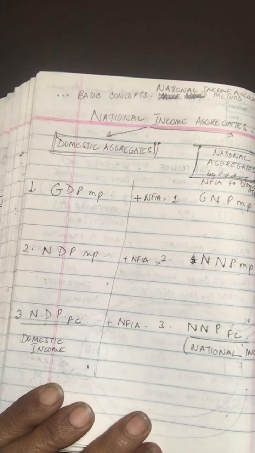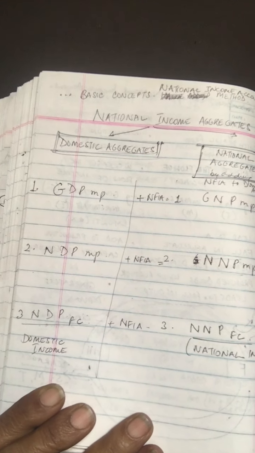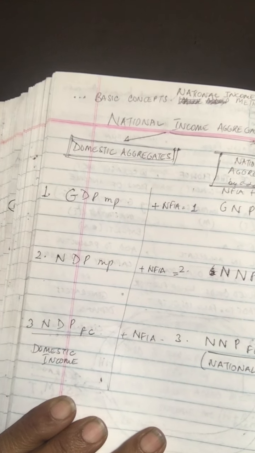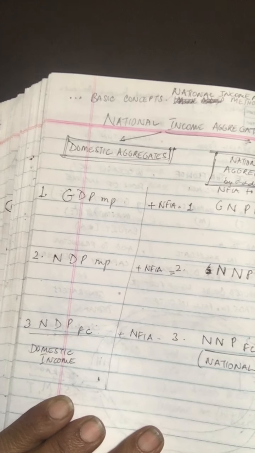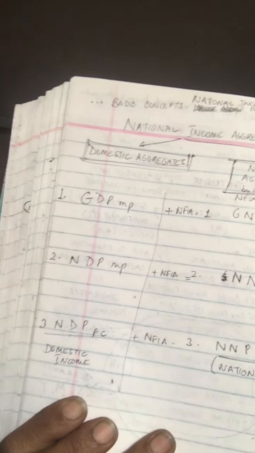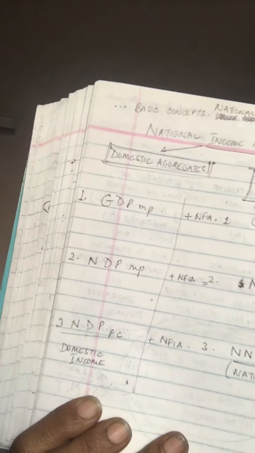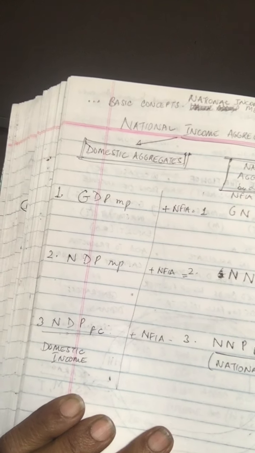Then the subscript market price. What does it signify? That the value of the production is calculated by multiplying by the prices which buyers paid and not the price which production units actually receive.